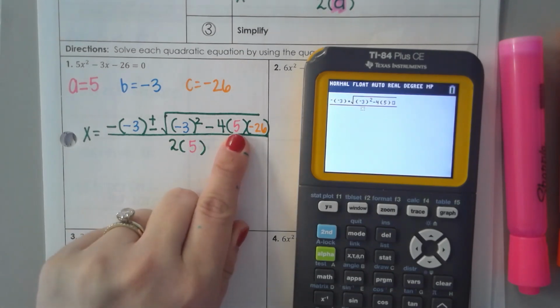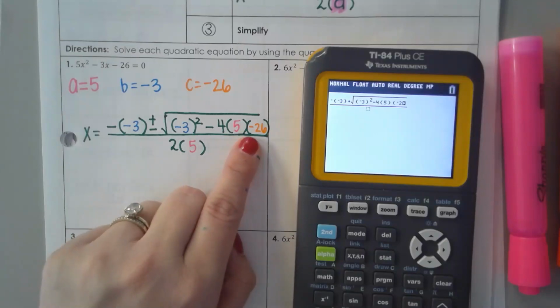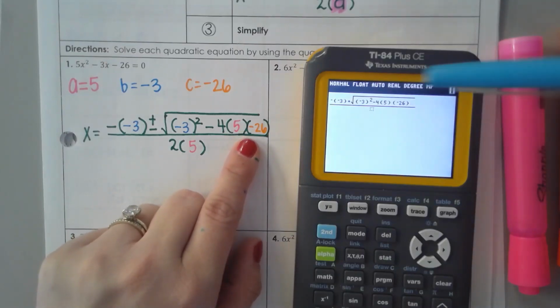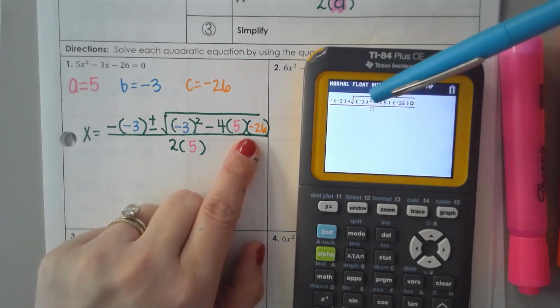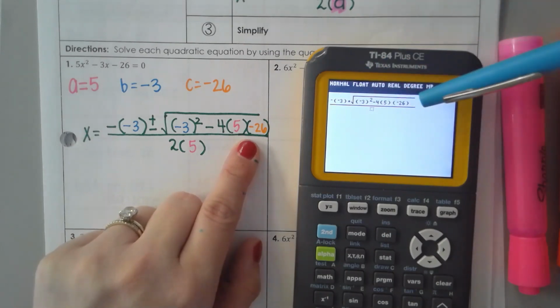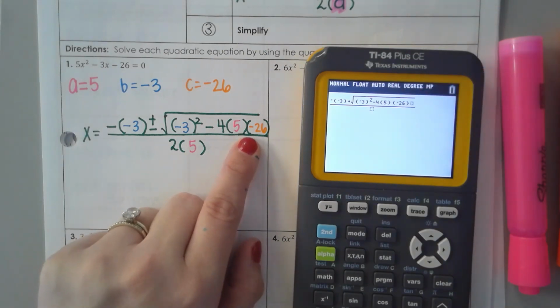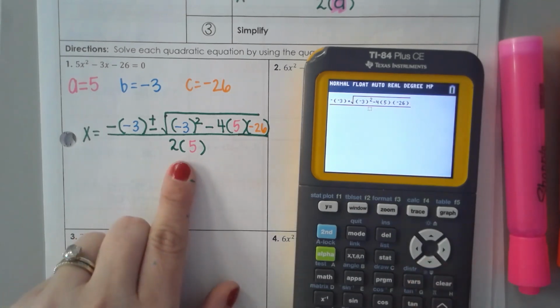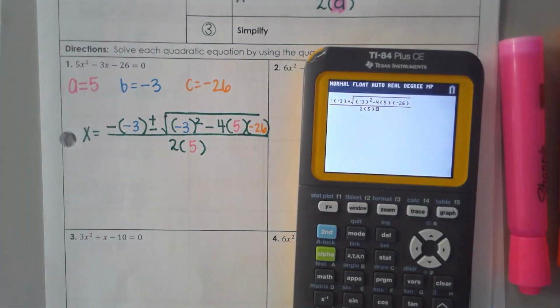And then my 5 in parentheses, and then my negative 26. Now notice this square root symbol, I never went outside of it. That line should extend all the way across at the top. If you arrow over too much, you'll be typing outside of it. And then on the bottom, 2 times 5. So check to make sure that what you've typed in is what I've typed in. And you should get 13 over 5.